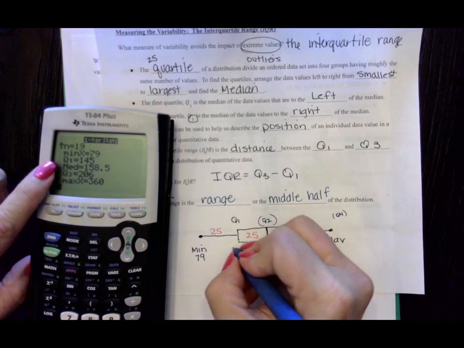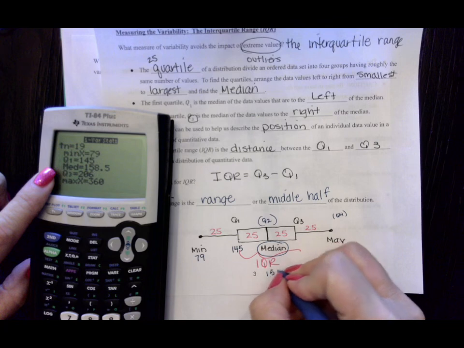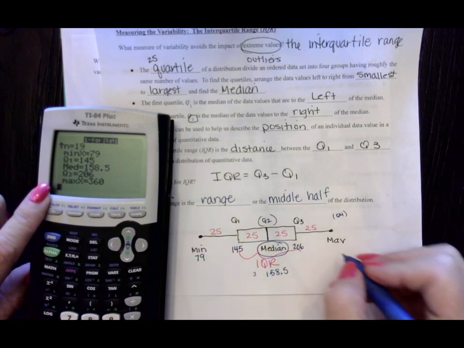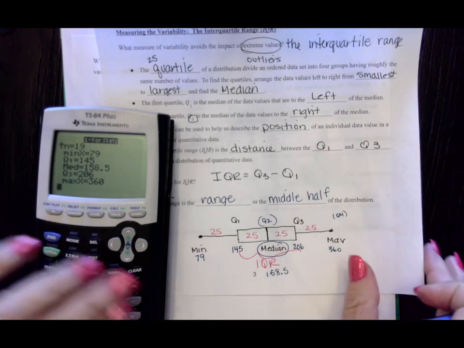My Q1 value would be 145. My median value would be 158.5. My Q3 value is 206, and my max value is 360. So that's how those numbers would play out on this box plot.